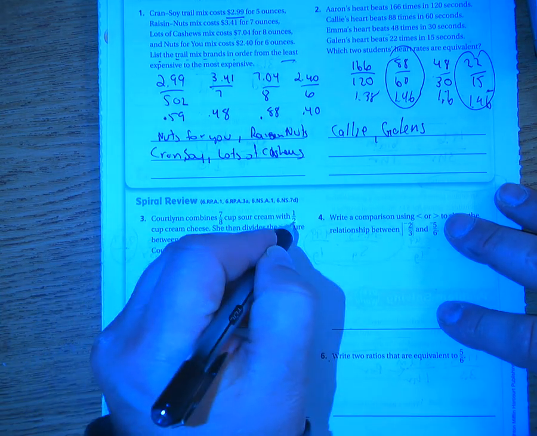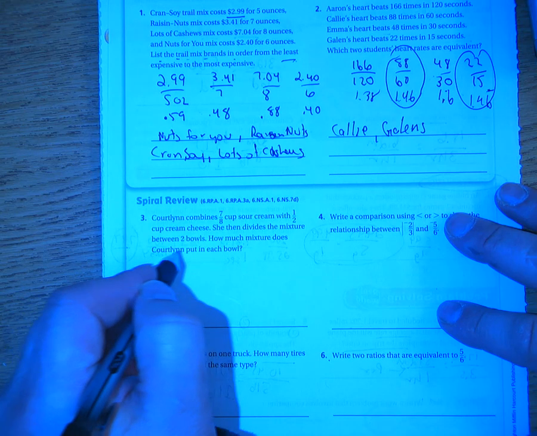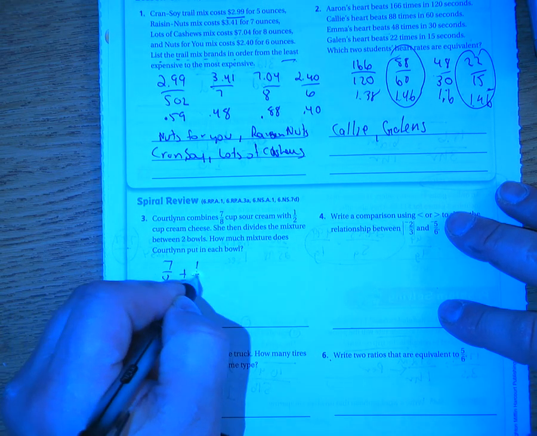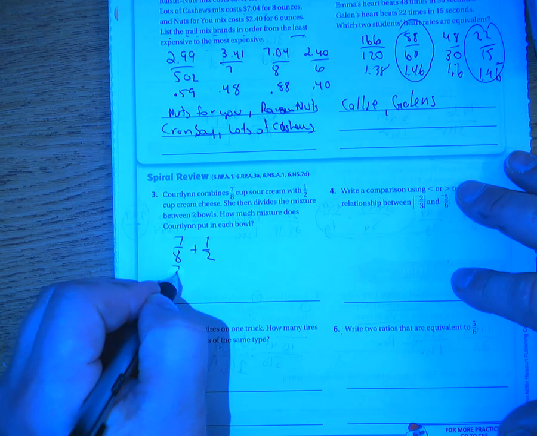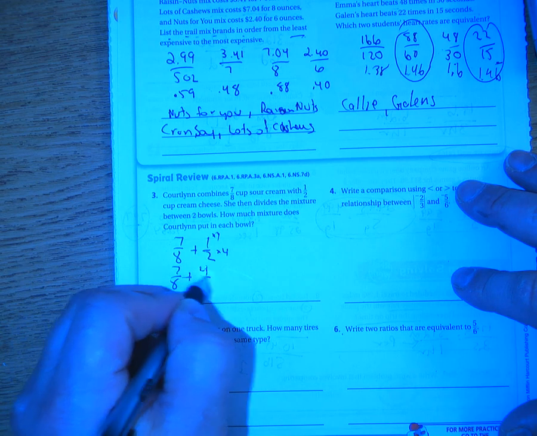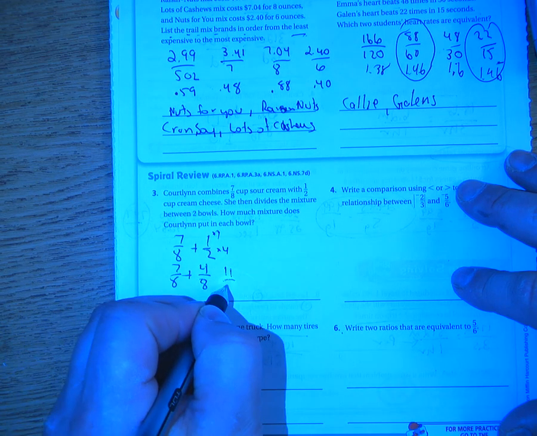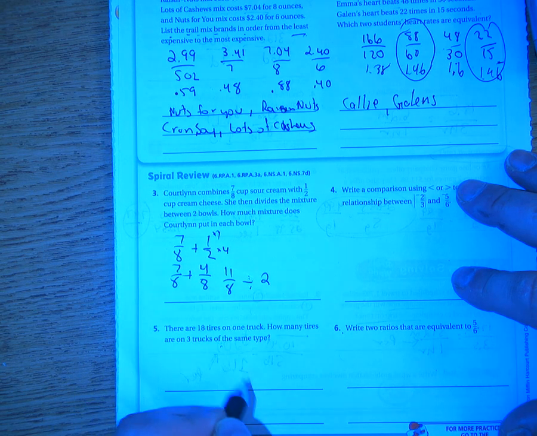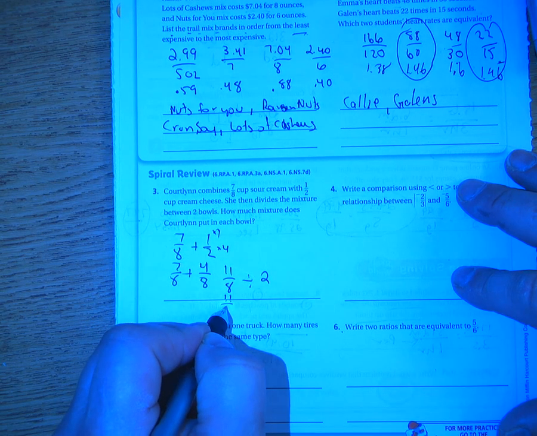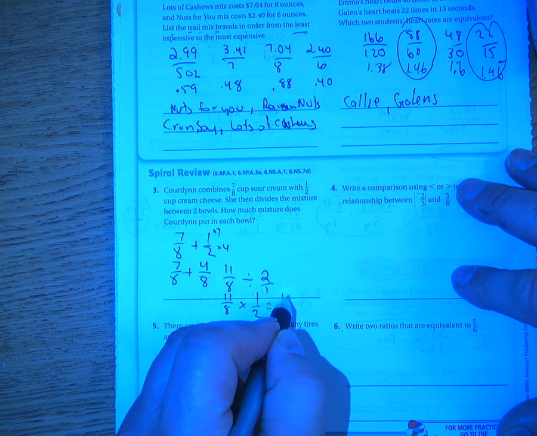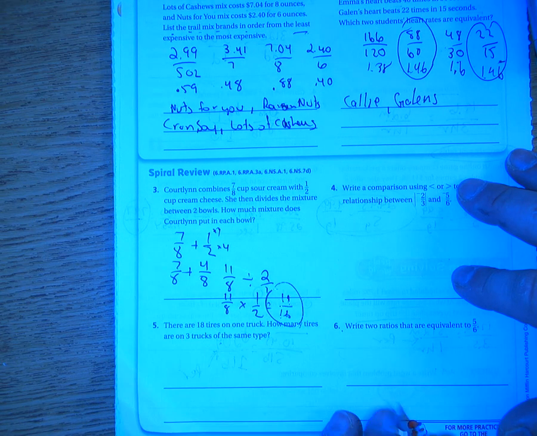Okay, the mixed review. She combines 7/8 with 1/2. Then she divides the mixture into 2 bowls. How much does she have? So when you combine it, you're adding 7/8 plus 1/2. Remember to multiply 1/2 by 4 over 4, which is 4/8. So she has 11/8. Then she divides it between 2 bowls. 11/8 times 1/2, because we keep, change, flip. 11/16 in each bowl.